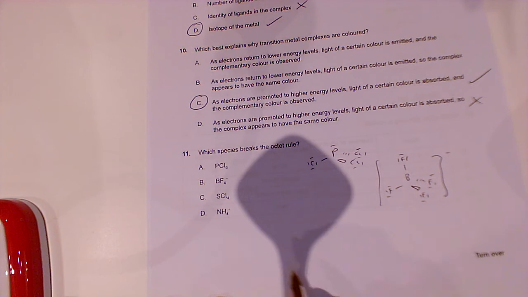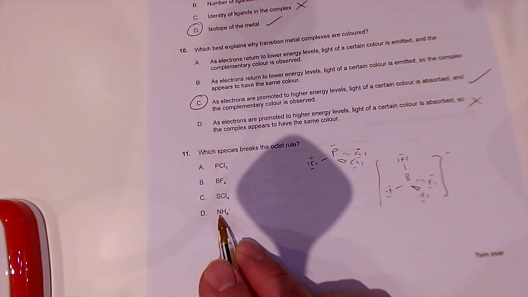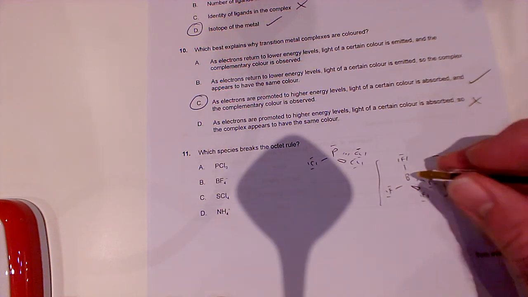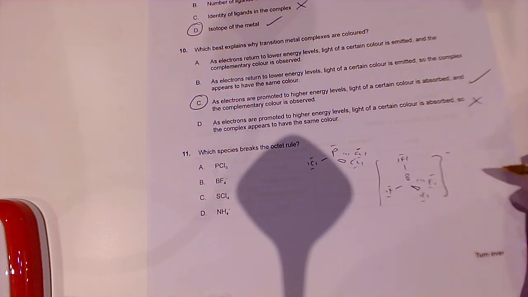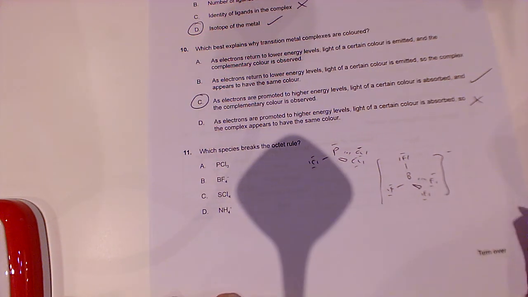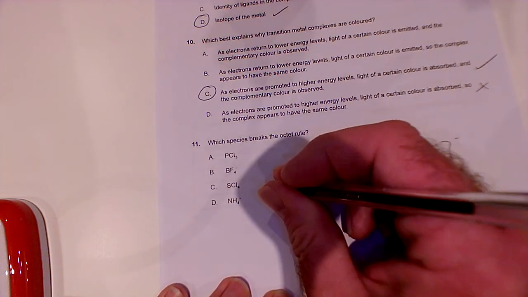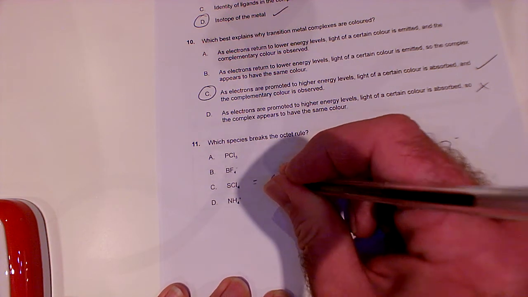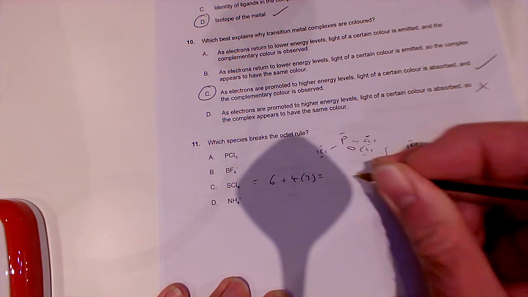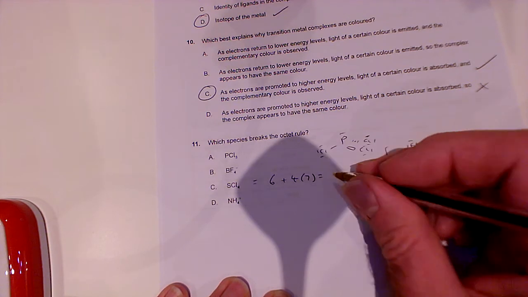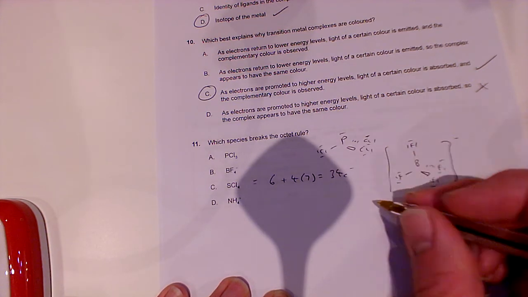SCl4, this one's looking like the likely one. I know it's not going to be NH4+, because nitrogen has to obey the octet rule. NH4+ would be basically the same as this, a nitrogen with 4 hydrogens and a positive charge. So SCl4, just to go back to basics on this one: 1 sulfur from group 6, plus 4 chlorines, so 4 times 7. 4 sevens are 28 plus 6, that's 34 electrons.